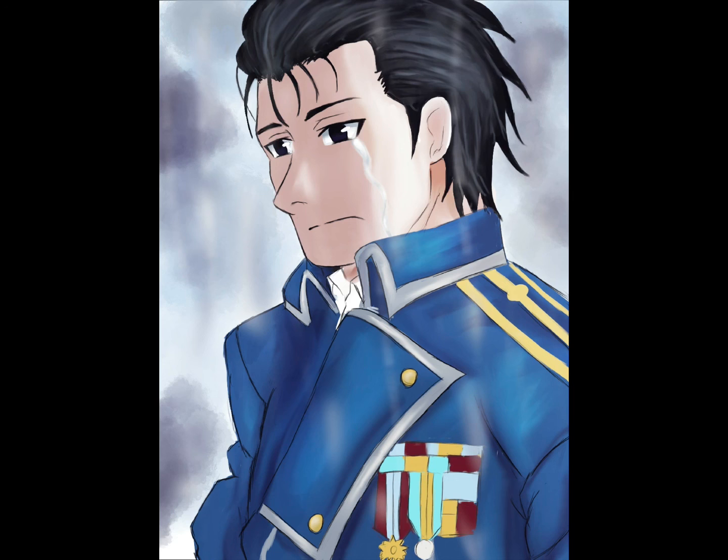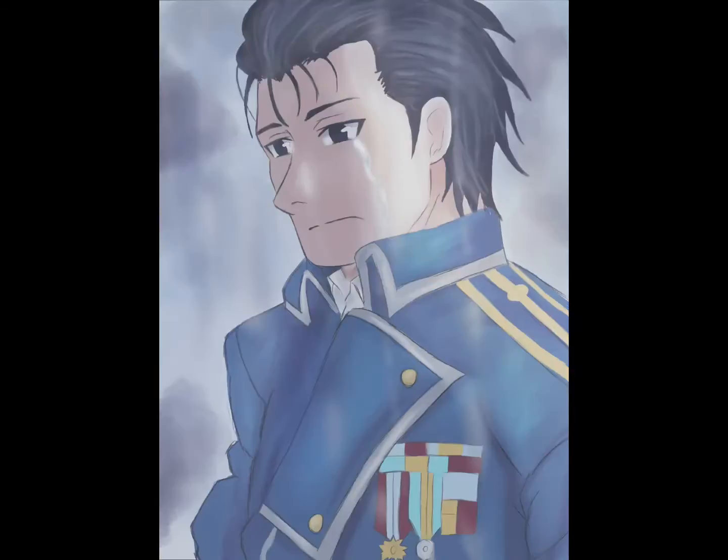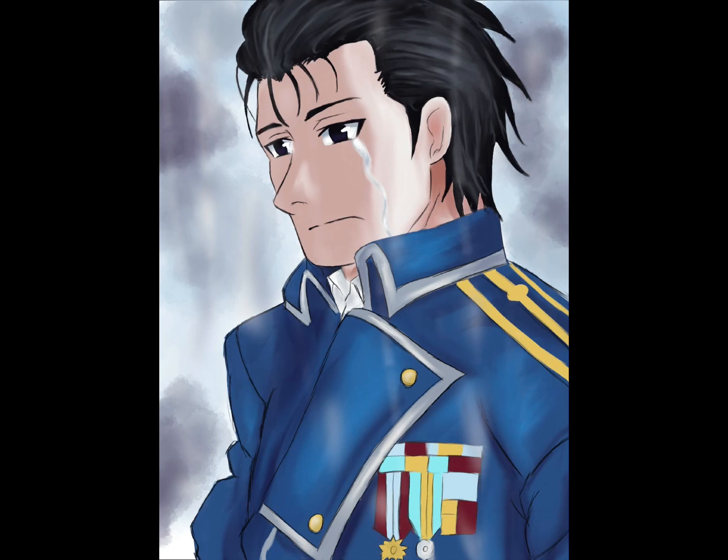And then I really like doing the clouds. I really like drawing clouds. I used the watercolor brush to do that, and made my final little adjustments to the piece.